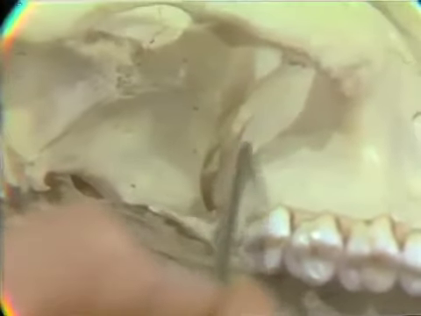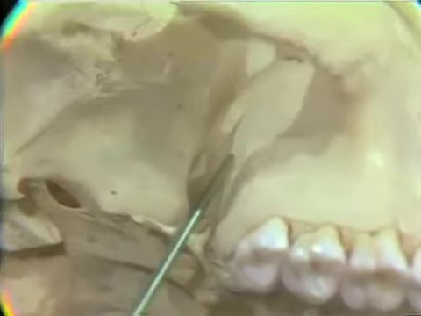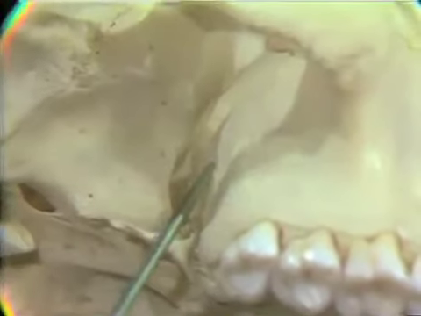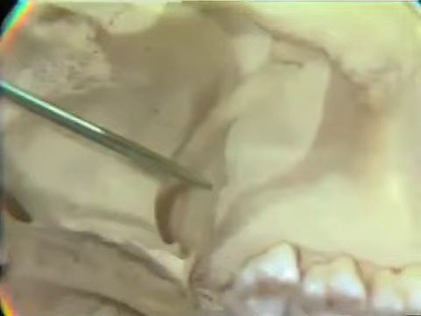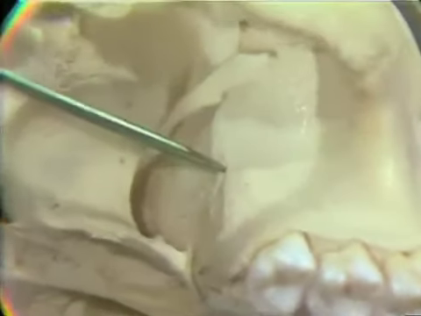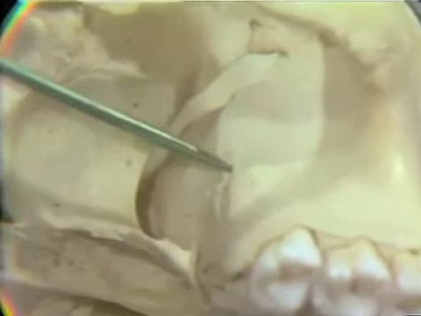That part of the maxilla which adjoins this fossa, then, is the infratemporal aspect of the maxilla. On the infratemporal aspect of the maxilla, we can see foramina which will transmit the posterior superior alveolar nerves, and one such foramen can be shown at this point. They will also transmit the accompanying arteries and veins.